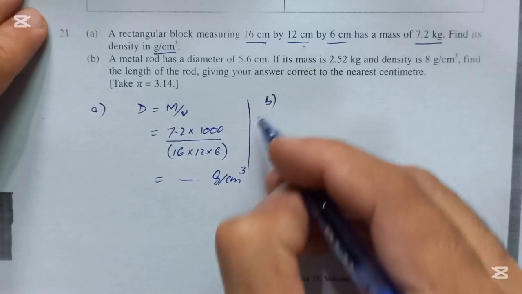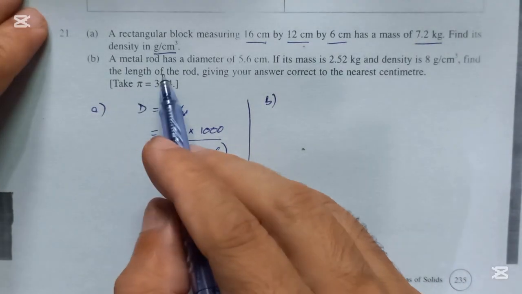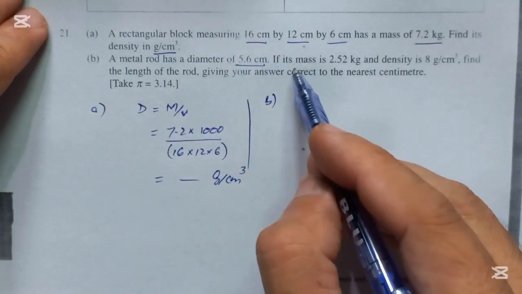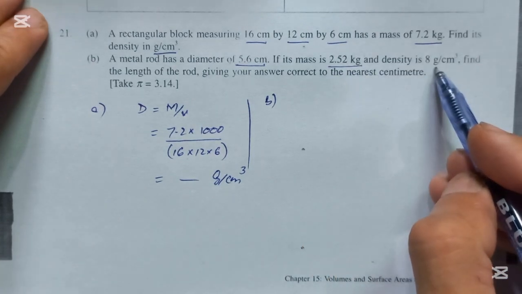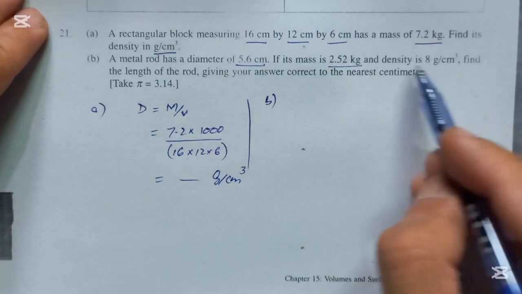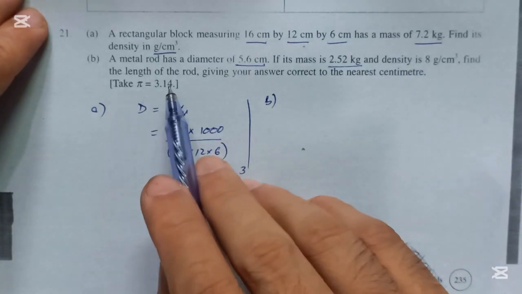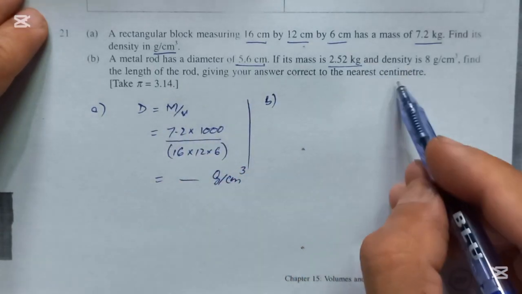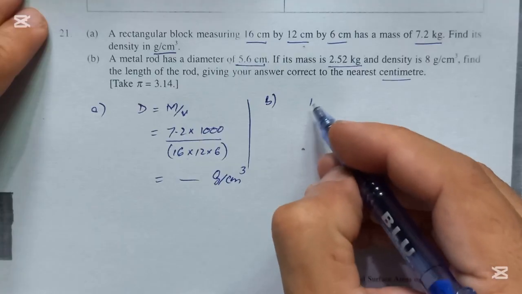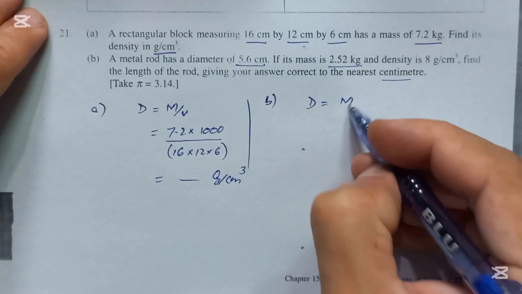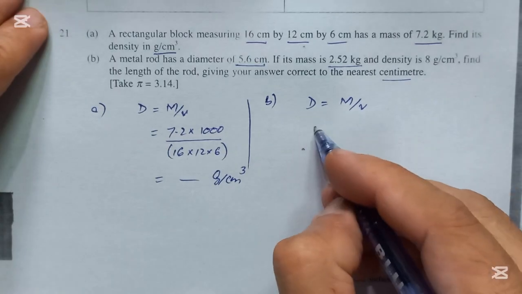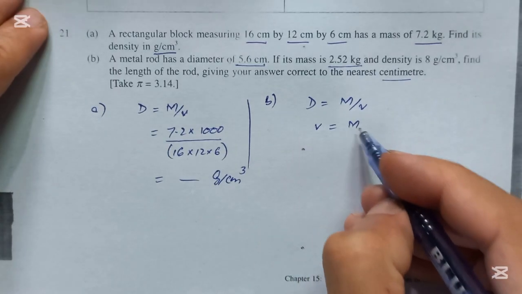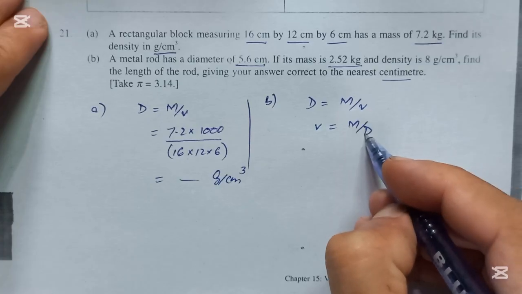Okay, now B part. A metal rod has a diameter of this. If its mass is 2.52 kg and density is 8 grams per centimeter cube, only the units are different now. Find the length of the rod, giving your answer correct to the nearest centimeter. Okay, the formula is density is equal to mass over volume. Shift the volume to the left side. That will be equal to mass over density.